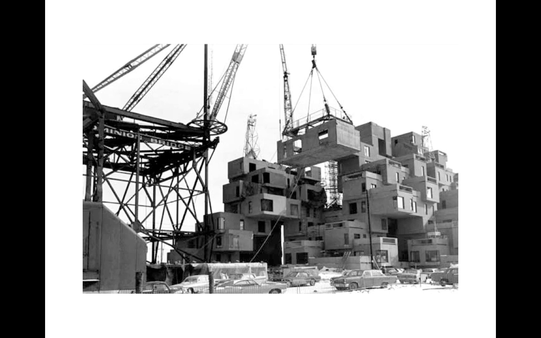Here you see a construction shot. You get some sense both of how these units fit together, and also some of the potential for the cantilevering that the post-tensioning allows, right? Really dramatic spaces underneath.